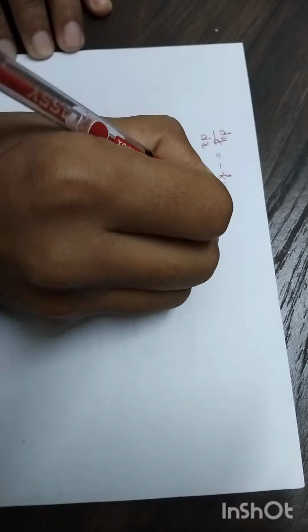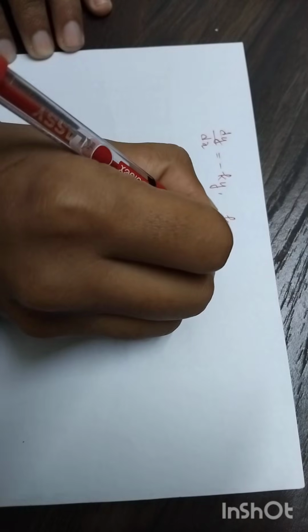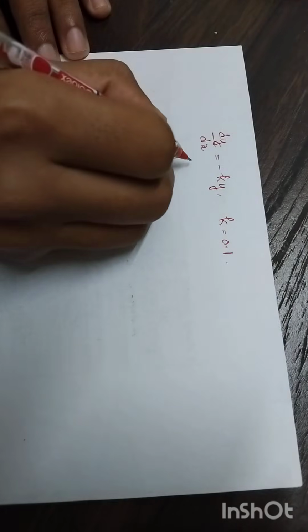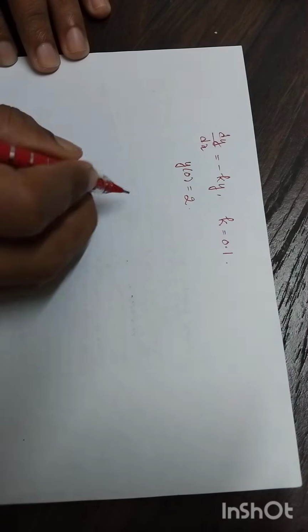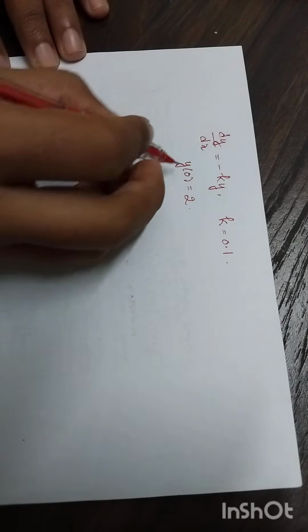You are asked to solve the ODE dy by dx is equal to minus ky, with k value 0.1. The initial condition is y of 0 is equal to 2, using a PINN.